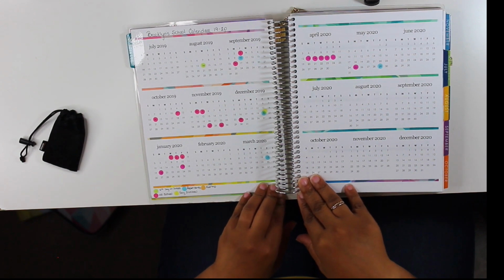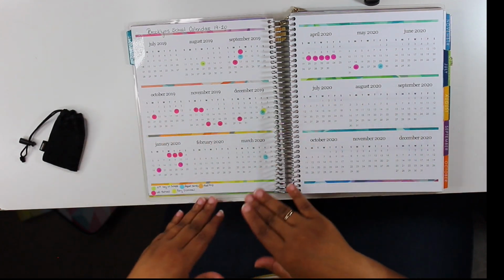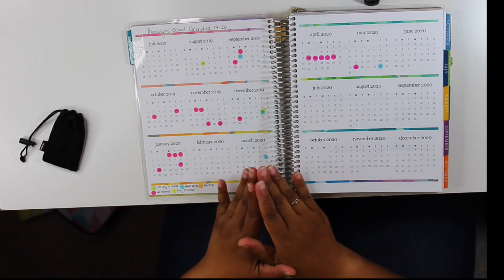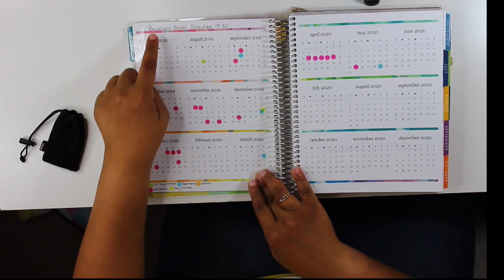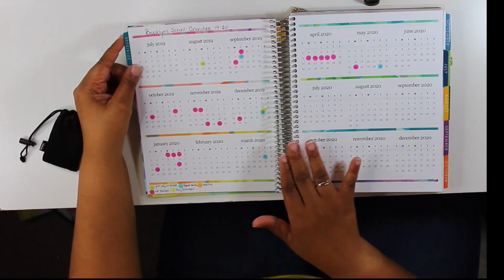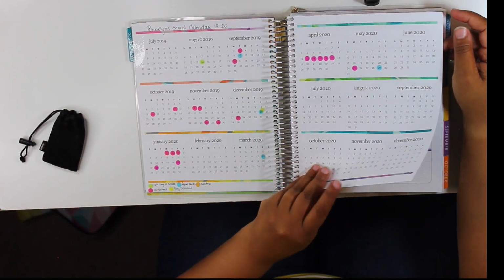Another thing you could use it for, if you have appointments and you want a yearly overview of your appointments, this would also be good just to let you know what days you have an appointment. But what's been working best for me in particular is just going over my daughter's school schedule and keeping her overview of her academic year in this particular format.